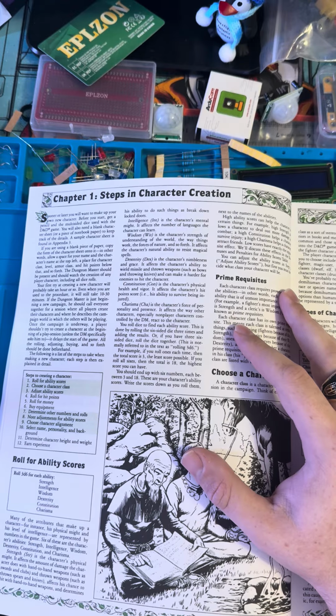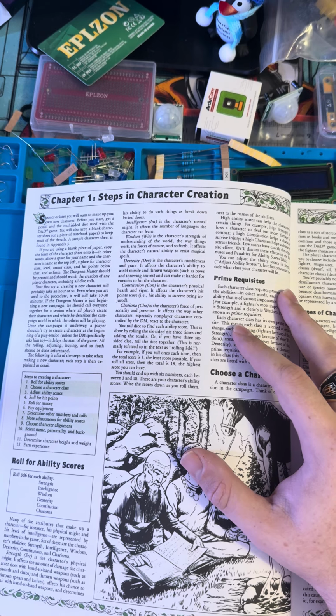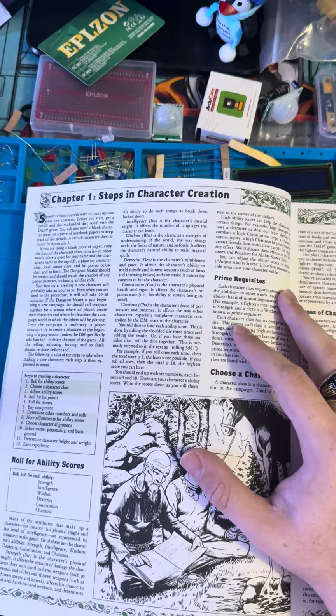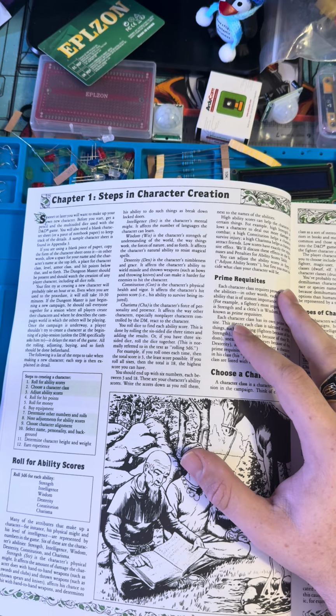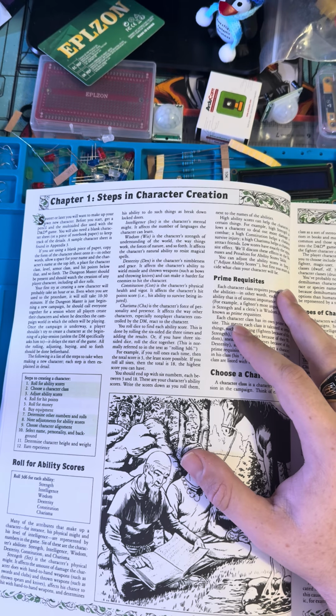Just beginning a new campaign, he should call everyone together for a session where all players create their characters and where he describes the campaign world in which the others will be playing. Once the campaign is underway, a player shouldn't try to create a character at the beginning of a play session, unless the DM specifically asks him to. It delays the start of the game. All the rolling, adjusting, buying, and so forth should be done beforehand.